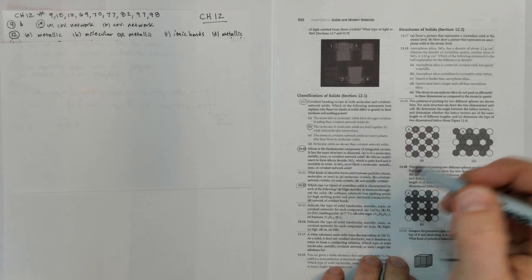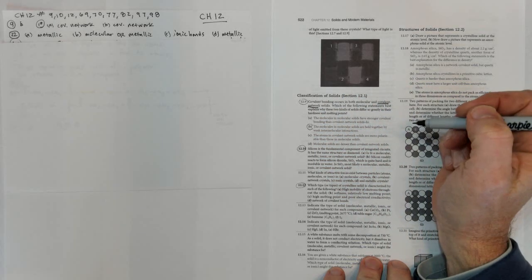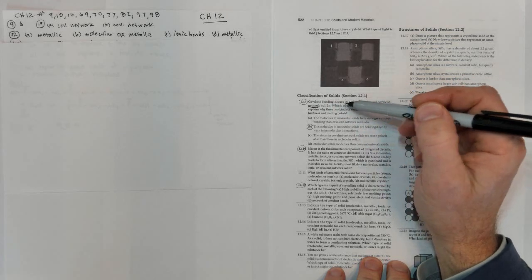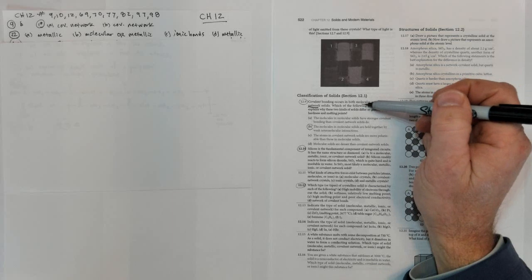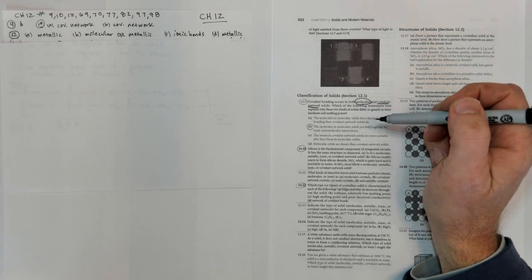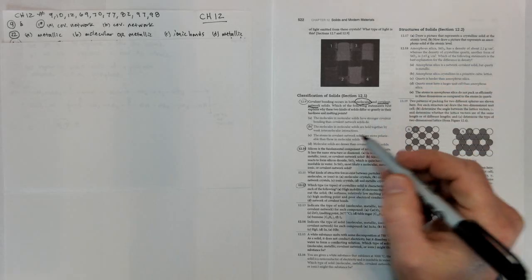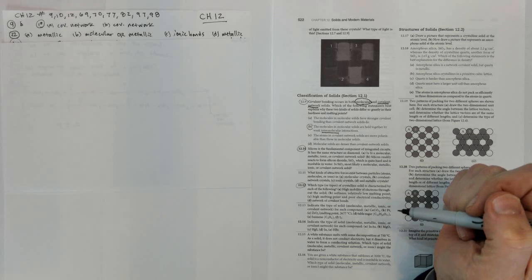Well, remember that covalent network solids are huge molecules that are stuck together by covalent bonds, whereas in molecular solids, they are held together intramolecularly by covalent bonds, but then they have intermolecular forces of attraction that hold them together.